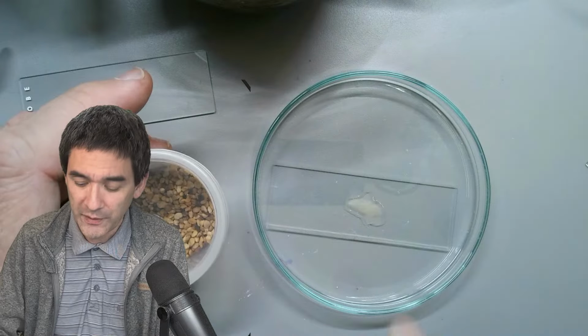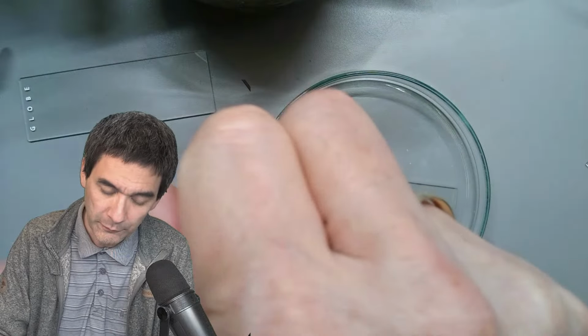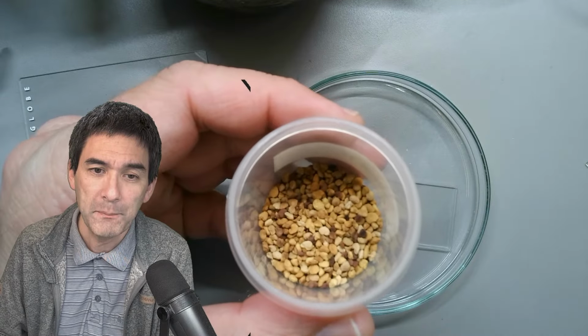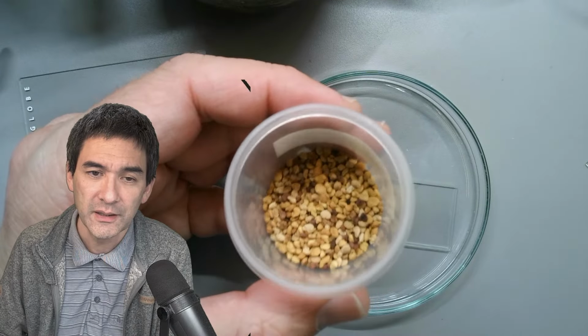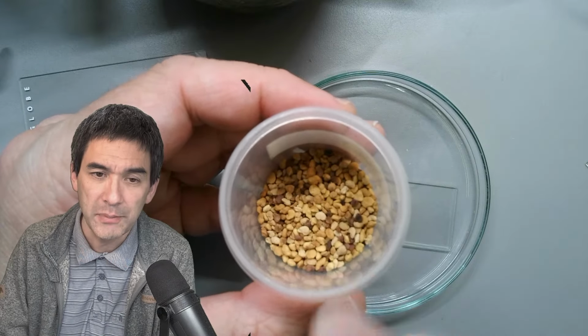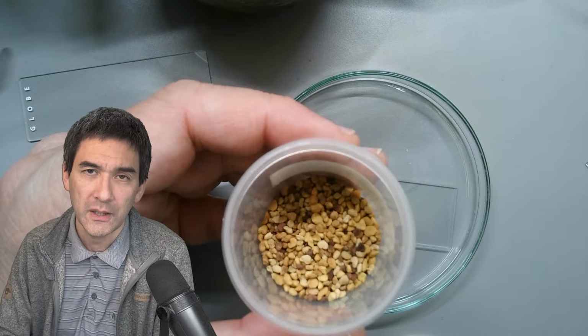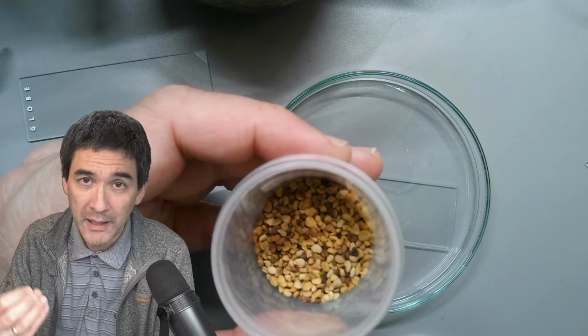What I have over here is a slide with pollen, and I got the pollen from these. These are called pollen baskets from bees. A friend sent them to me. Basically, this is how bees collect pollen. They're very compact, and this is how the bees carry the pollen back to the beehive.